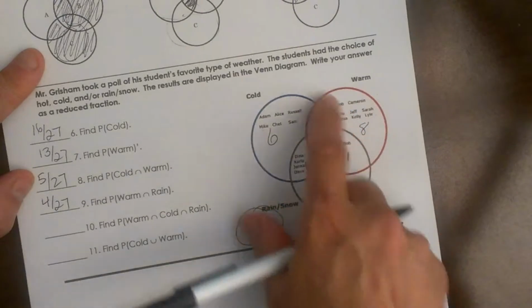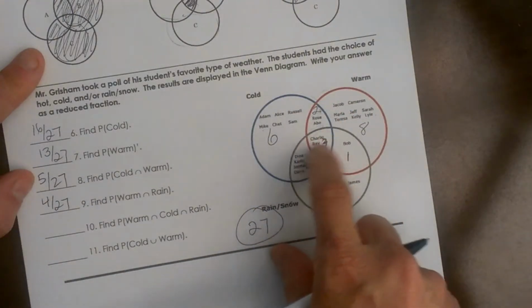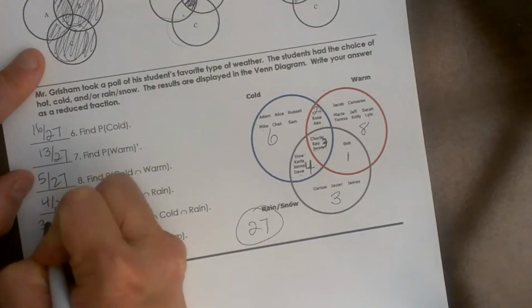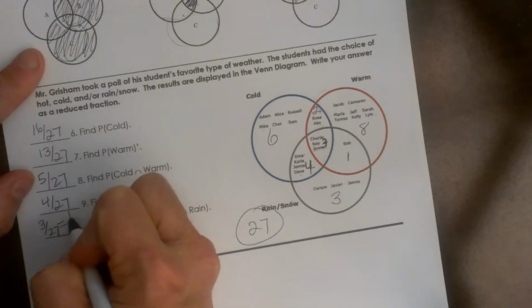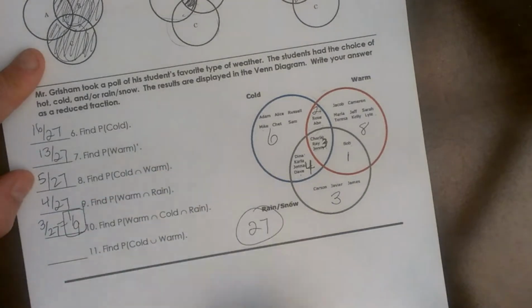How about warm intersect rain intersect cold? Okay, so where's the intersection of all 3 circles? We have 3 of them. 3 out of 27. But be careful. This one reduces down to 1/9. So you want to reduce those down.